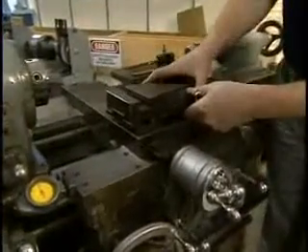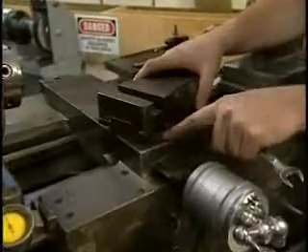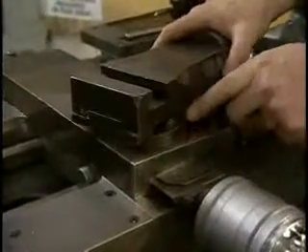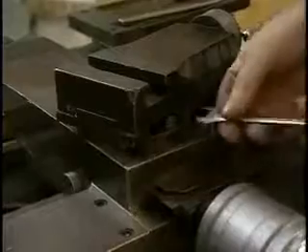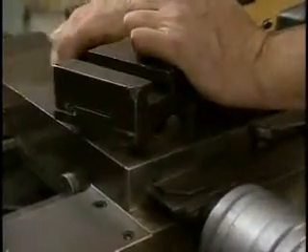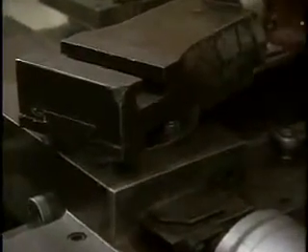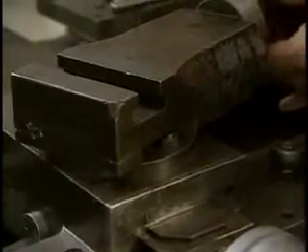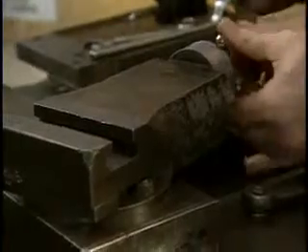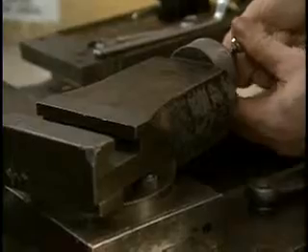The compound is often used for machining tapers on parts. The base of the compound is marked off in degrees, allowing you to set the desired angle on the compound. Tighten the compound in place, and the compound is then fed by hand. With some practice, and using both hands on the compound, it's possible to maintain a fairly constant speed and get a smooth cut.